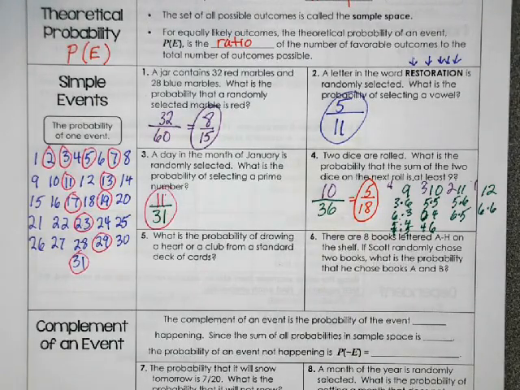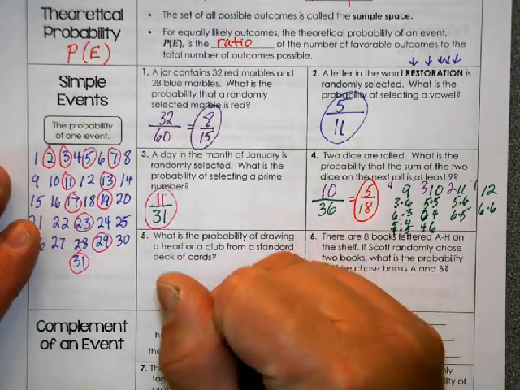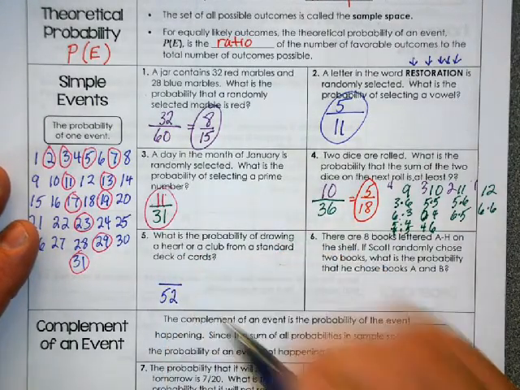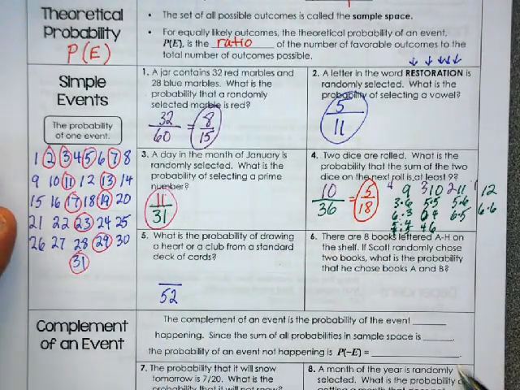Okay, number 5 says, what's the probability of drawing a heart or a club from a standard deck of cards? How many cards are in a deck of cards? 52. Well, 52, or 54 if you include the jokers.